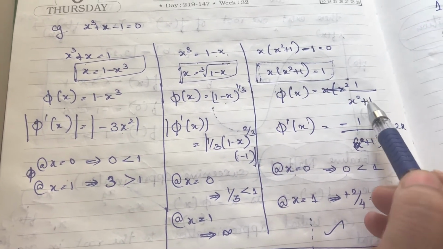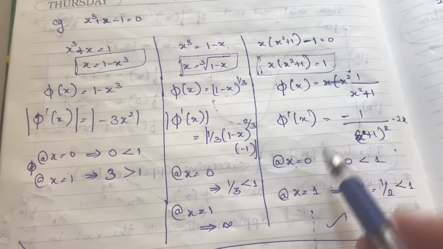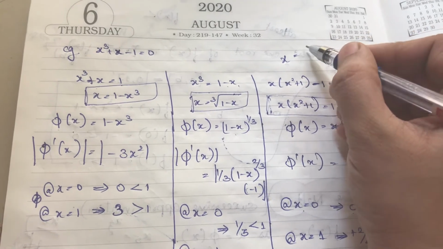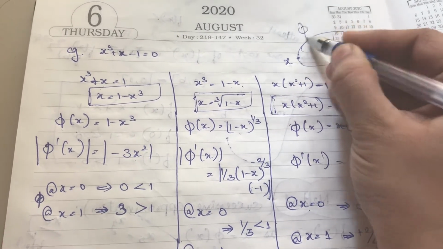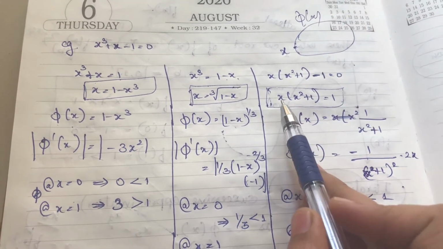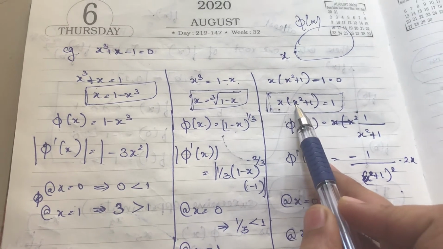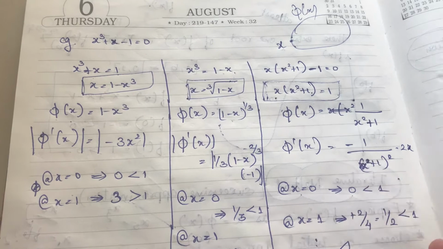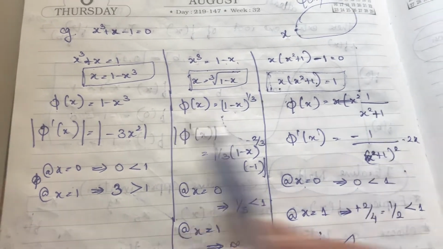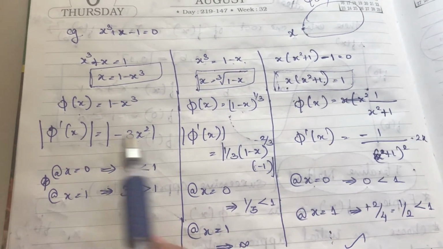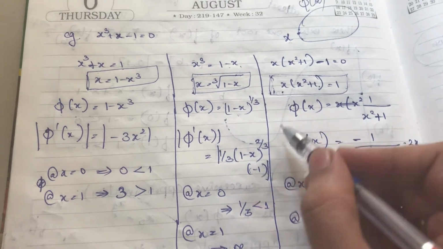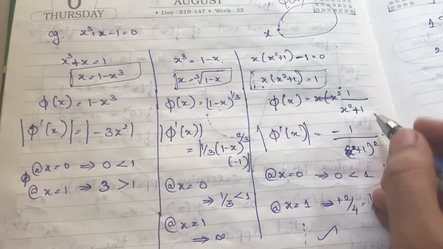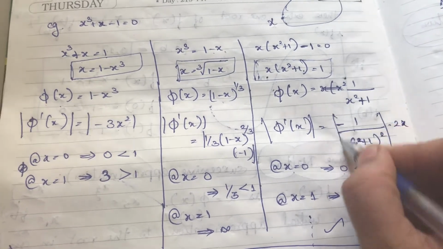Bring x to the left hand side, and the remaining part will be phi of x. You can see here x into x square plus 1, so this will come down, giving 1 by x square plus 1. So these are the functions and these are the first derivatives with modulus. So you can easily get only positive values here.